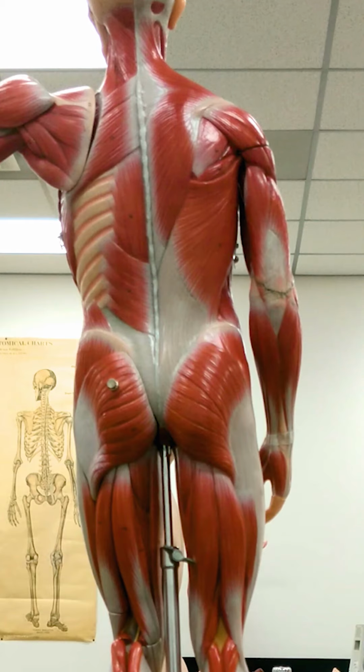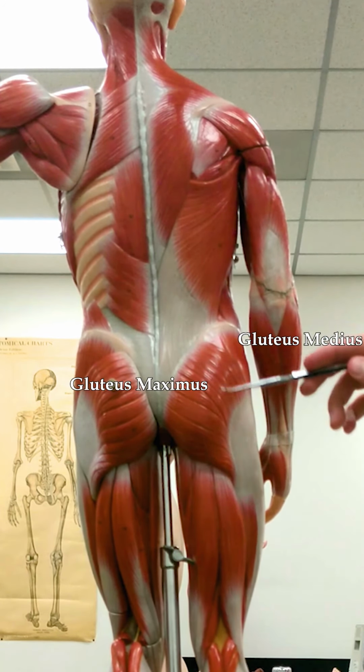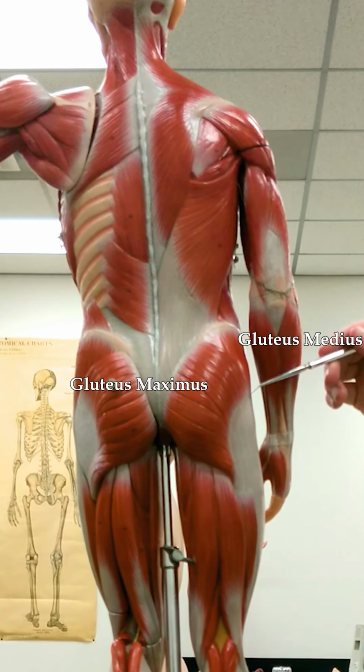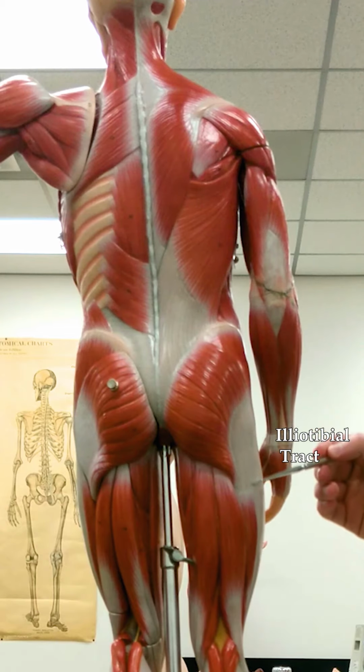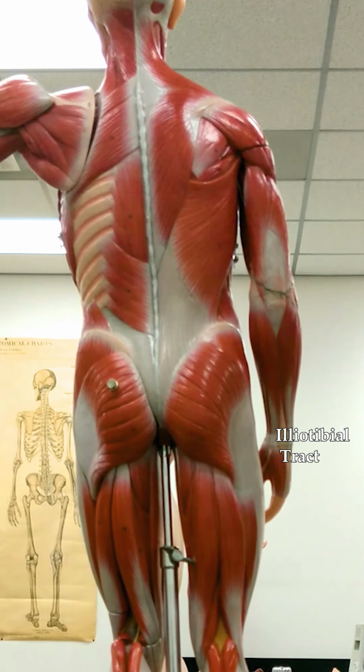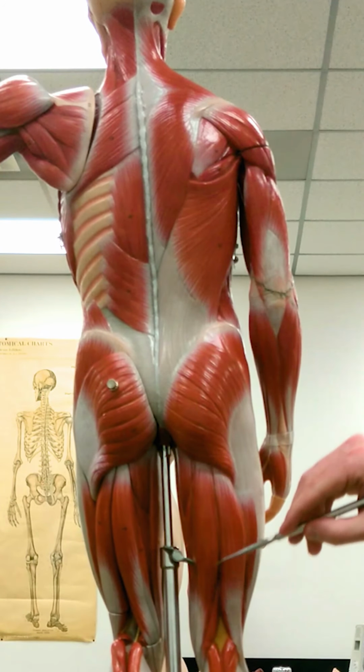Moving down here to the lower body, we have the gluteus maximus as well as the gluteus medius, which are going to combine into the IT band, that tendon, the iliotibial tract. So make sure you call that the iliotibial tract and not the IT band.